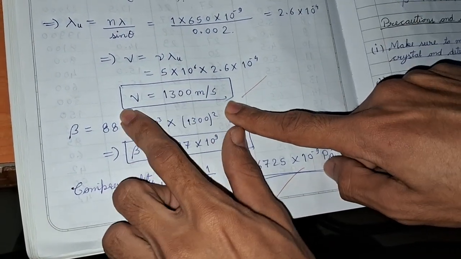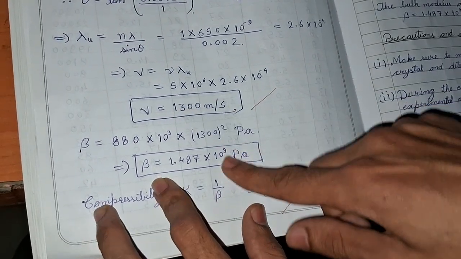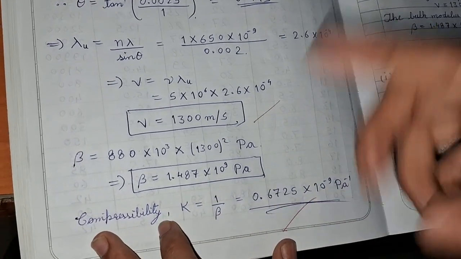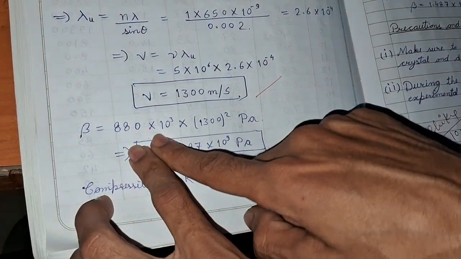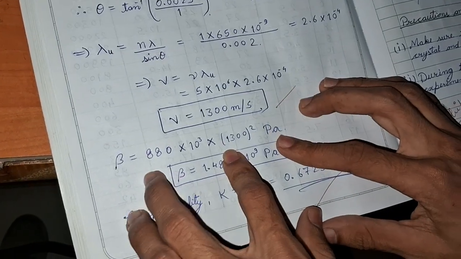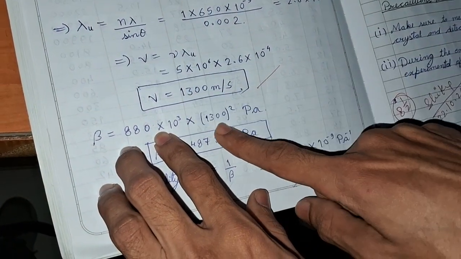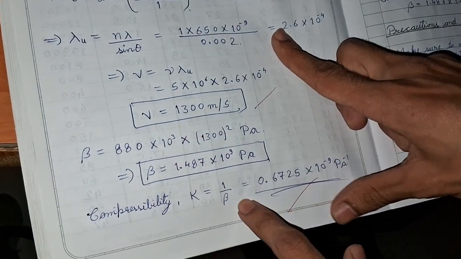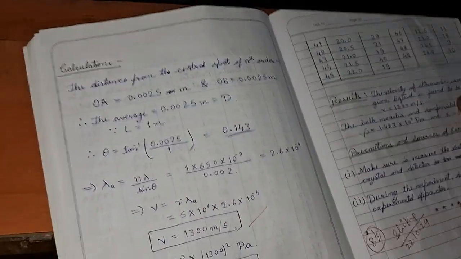These two values will give our velocity, and beta is equal to this, 1 upon compressibility. Sorry, compressibility is 1 upon beta. Beta is this. We have to multiply density into velocity square, right? Density into velocity square. Velocity is this, velocity square, and it will be our beta factor, and 1 over beta is our compressibility. Okay, fine.